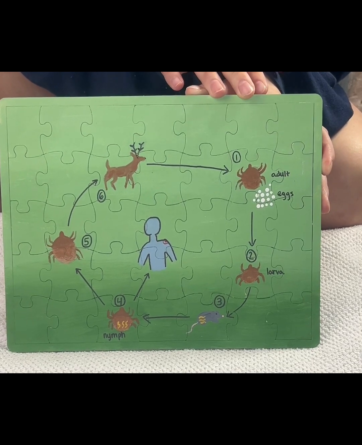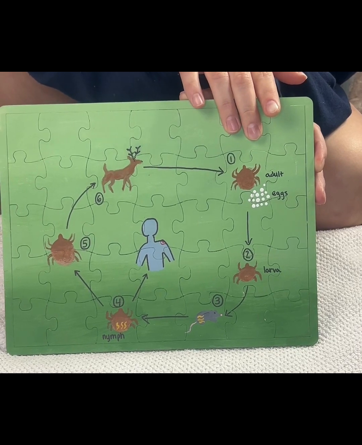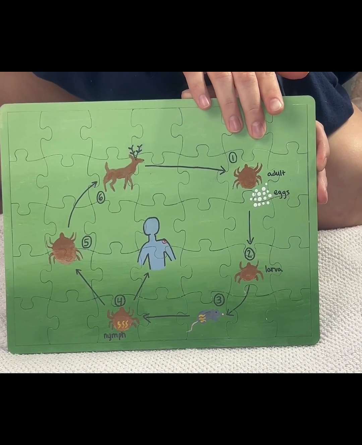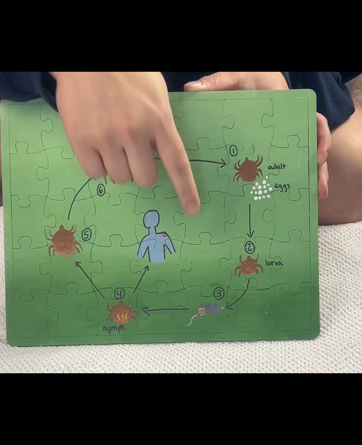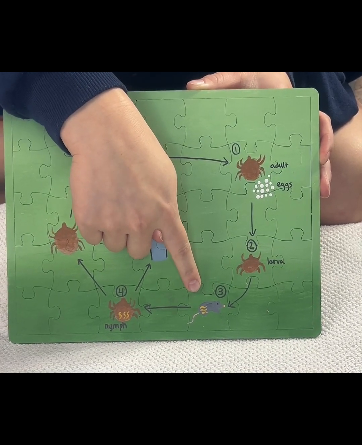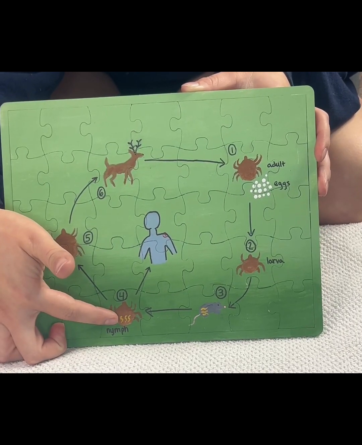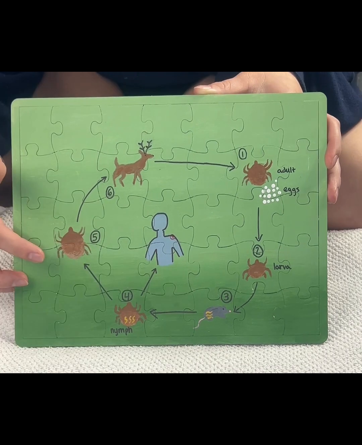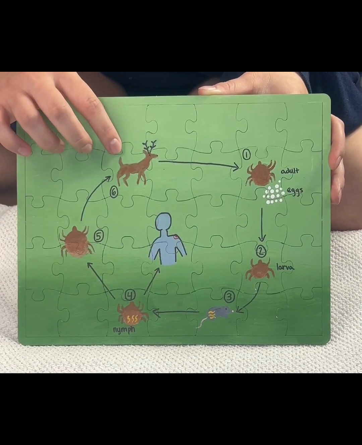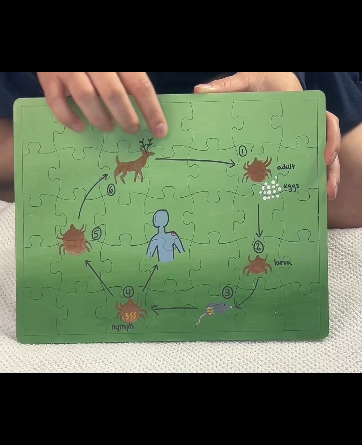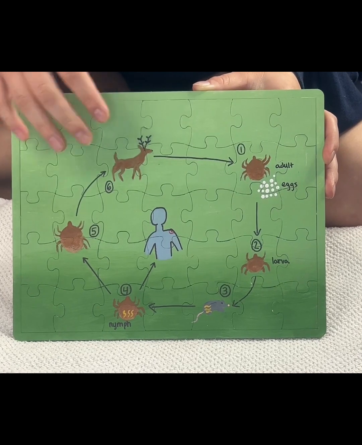So the artwork I did here was to demonstrate the infection cycle of ticks. We start here with number 1, where an adult tick lays eggs. 2, those eggs hatch into larvae. Then, in number 3, the larva may feed on an infected mammal, thereby acquiring the bacterium. Here, the tick will grow into an adult, and then will feed on another mammal. And then later on, the tick will drop off this animal to lay its eggs, and the cycle continues.